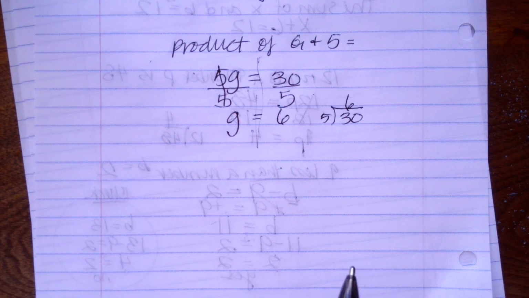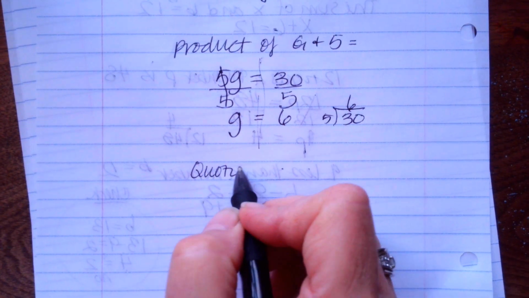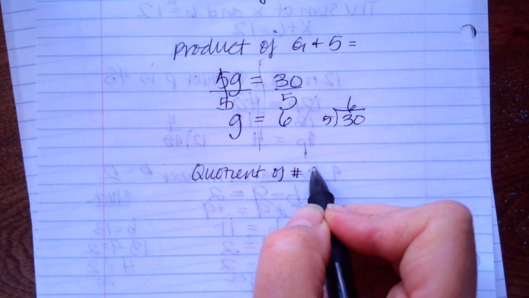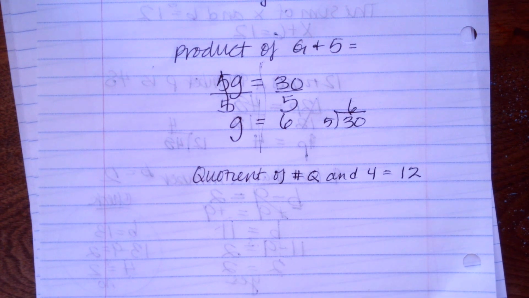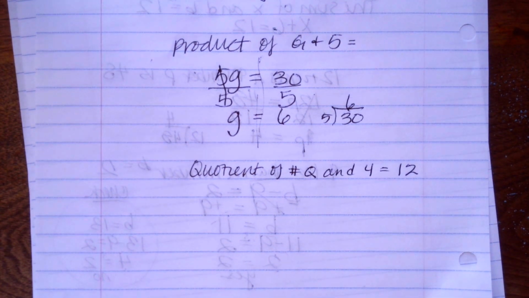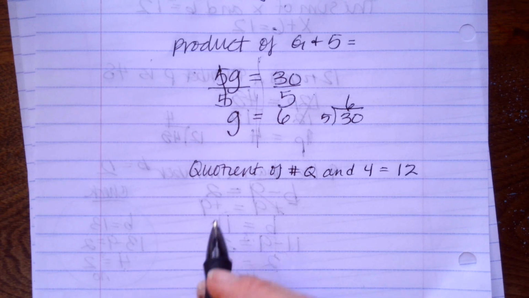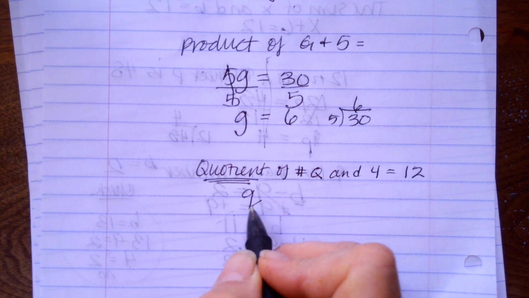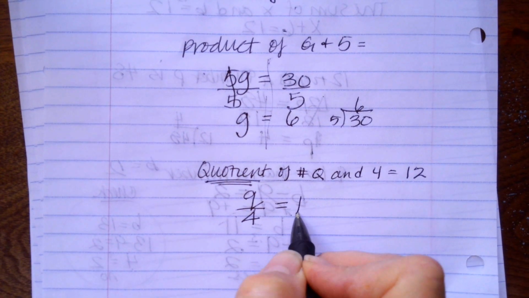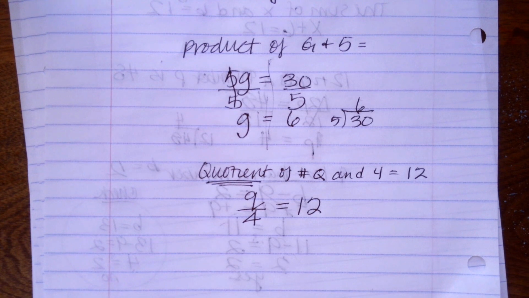Okay, let me grab one. The quotient of a number q and 4 is 12. Okay, what would I do for that? You would do q and 4, because it would be multiply. So quotient means division. So we do q over 4 equals 12.